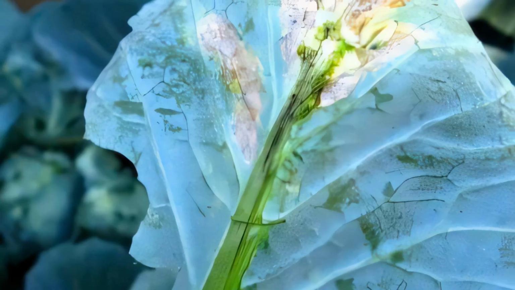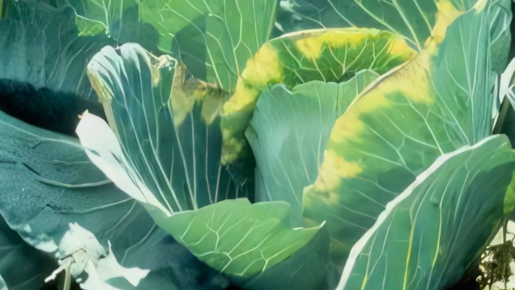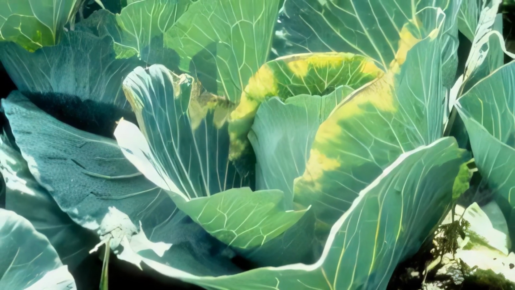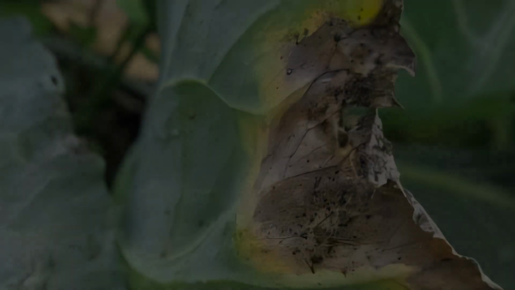Warm temperatures of around 25 to 30 degrees Celsius, high humidity, wet foliage, and crowded planting conditions can encourage the disease to develop and spread rapidly. In severe outbreaks, crop losses can reach 75% to 90%.